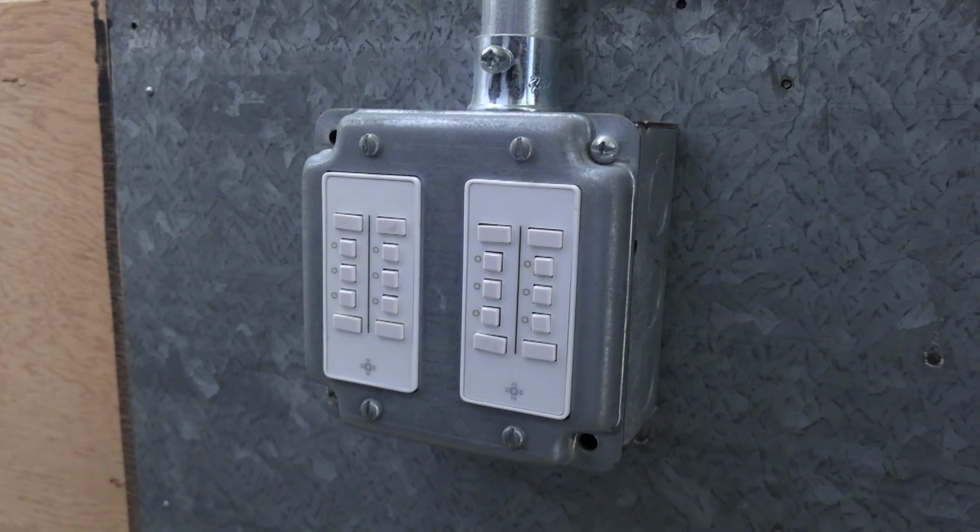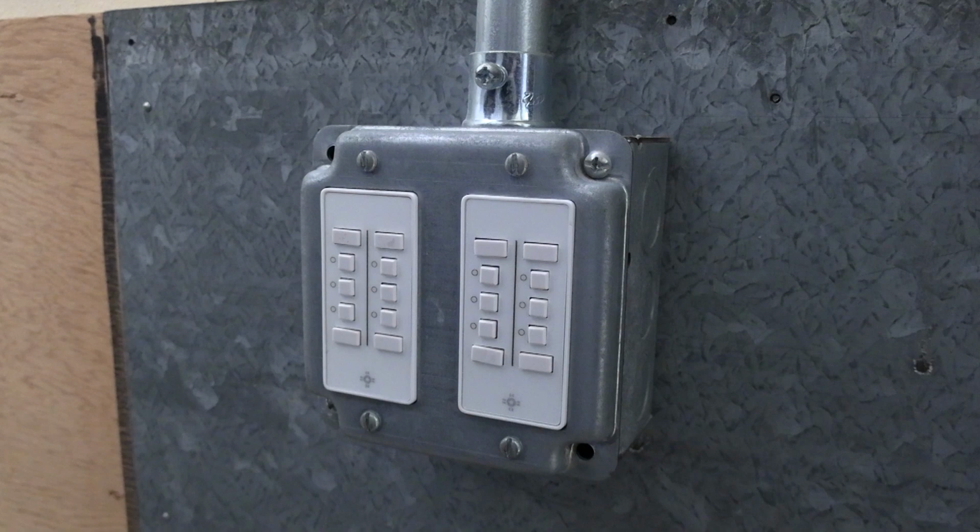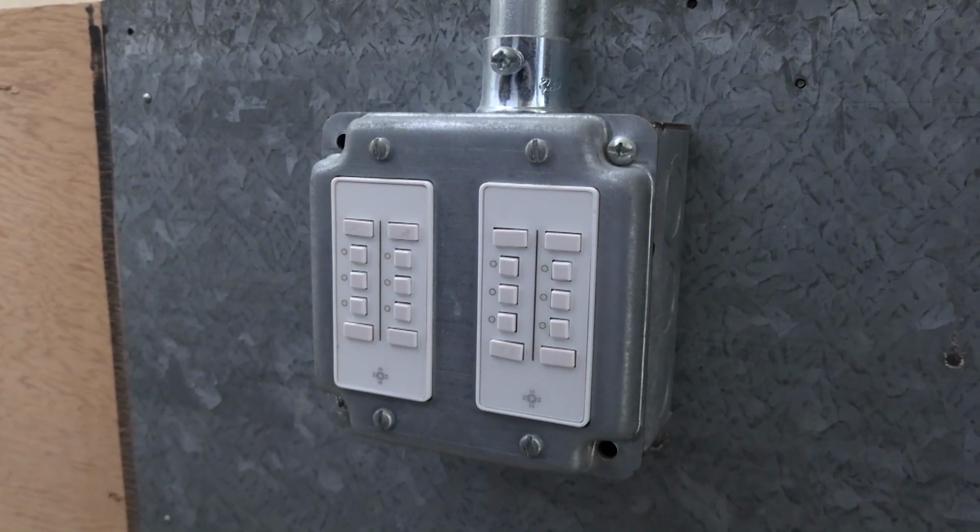So if we want to control the shades in the Chumash auditorium, there's two different sets of controls.